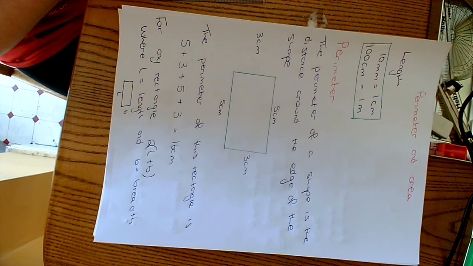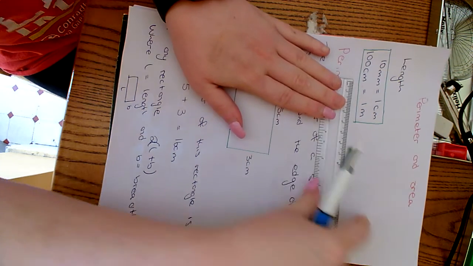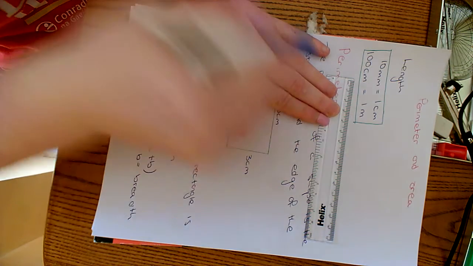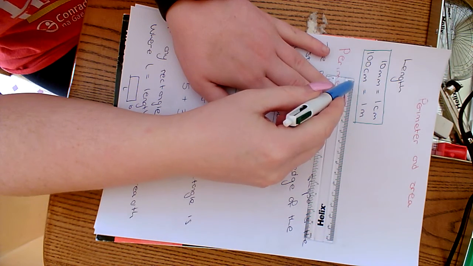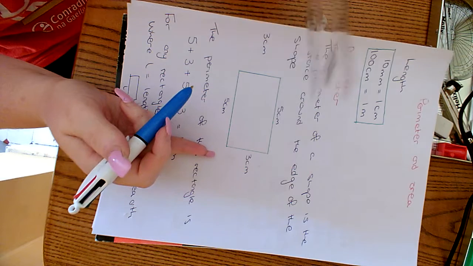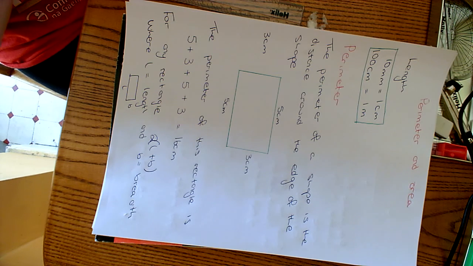10 millimeters is equal to 1 centimeter. So if I get my ruler out, girls, from here to here is 1 centimeter. You can get your own rulers out and count up those little lines, girls. They're called millimeters, and there are 10 of those in 1 centimeter. Another fun fact that you might have learned in primary school is that 100 centimeters is in 1 meter.